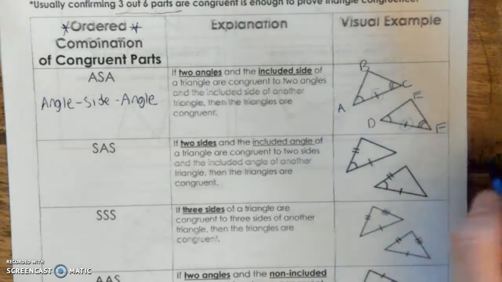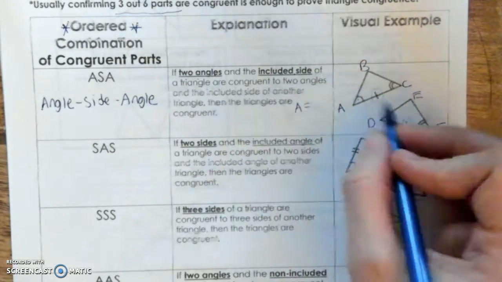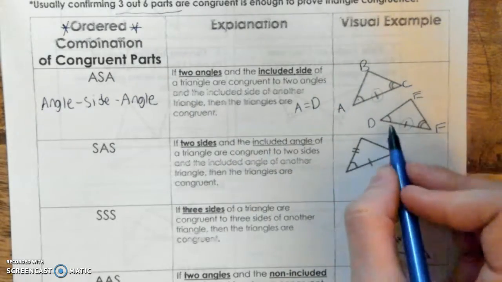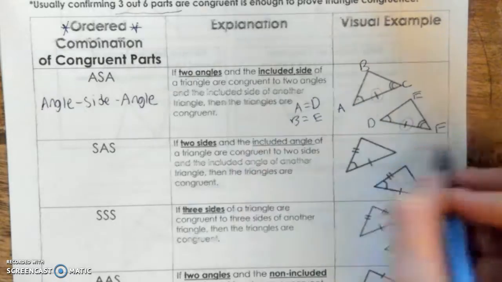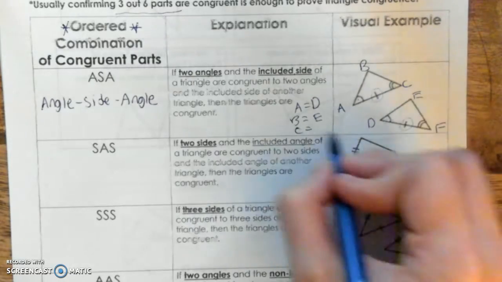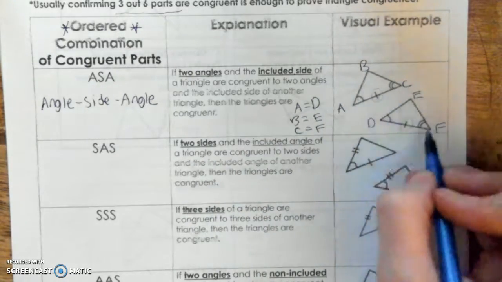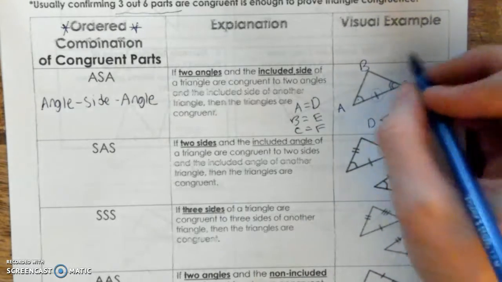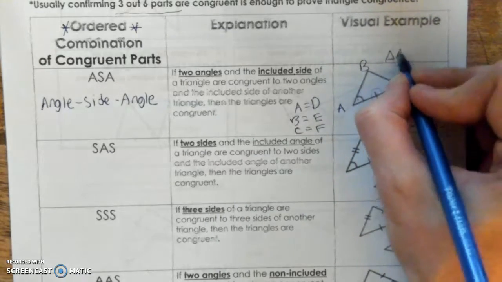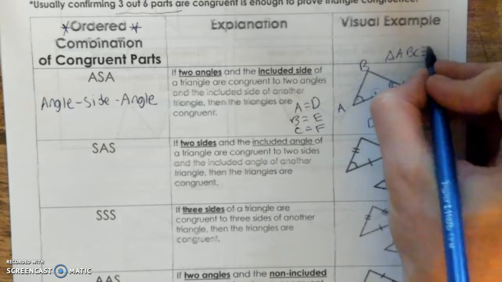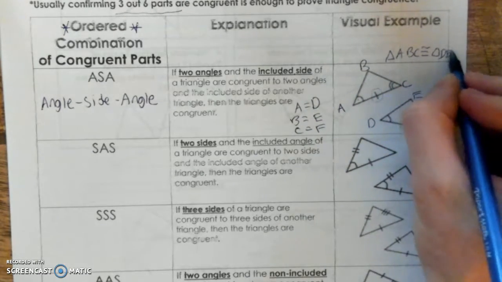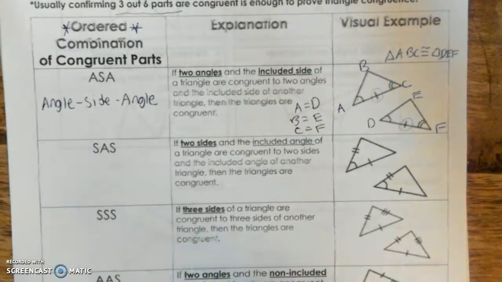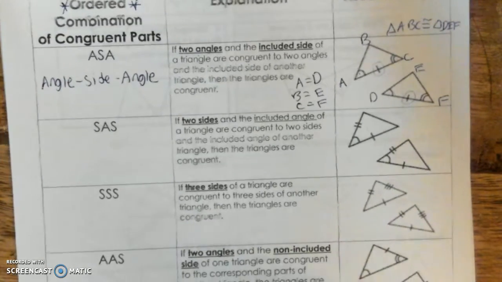Alright, we know that angle A is equal to angle D. We know that angle B is equal to angle E. And we know that C is equal to F. And that's based on the congruent notation in the triangle. So I'm going to say that triangle ABC is congruent to triangle DEF. Alright, so that's angle side angle.